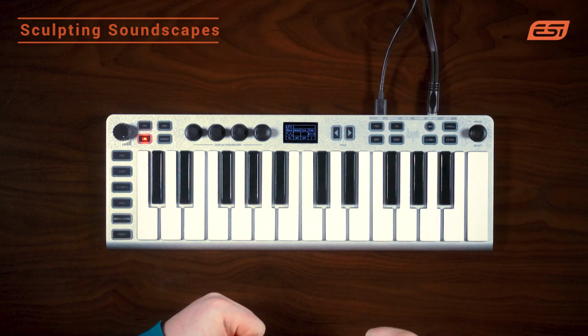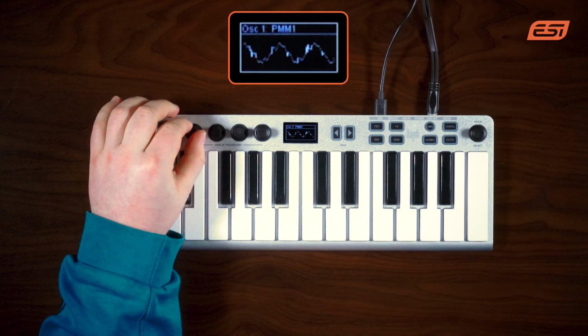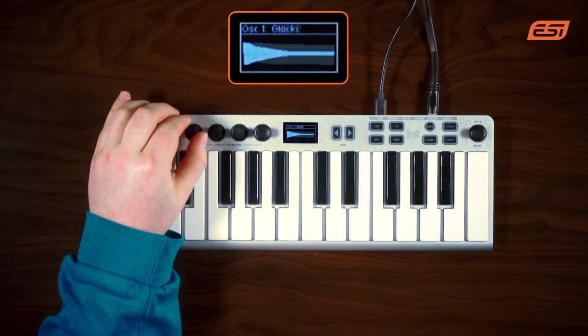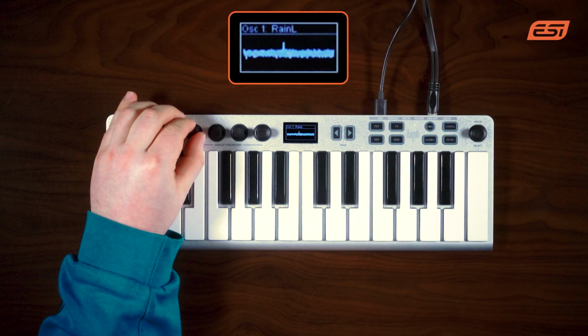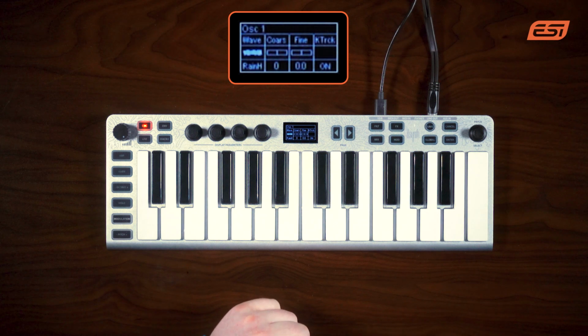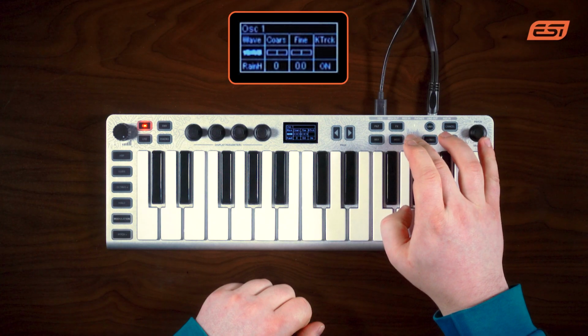Let me give you an example. I will take the oscillator number 1 and set it to one of the soundscapes. Where is it? Yeah, Rain H. And then we will add a modulation from LFO1 to filter cutoff.